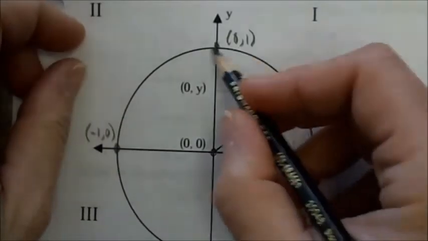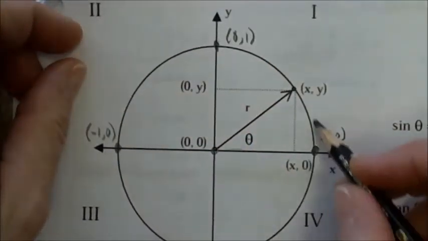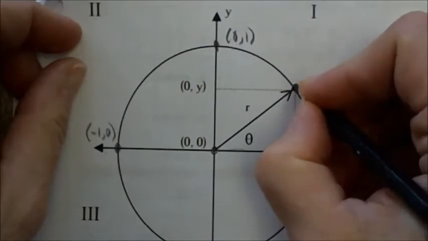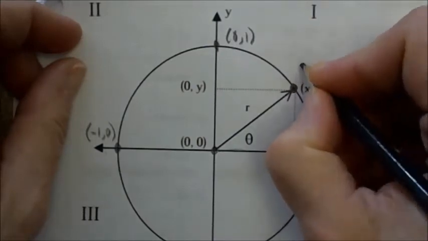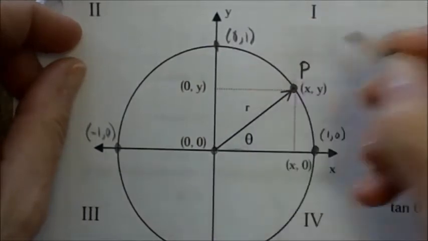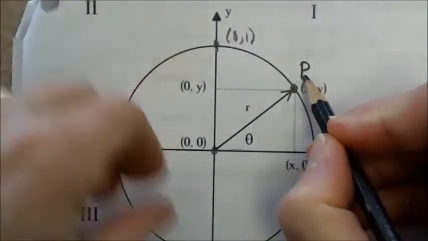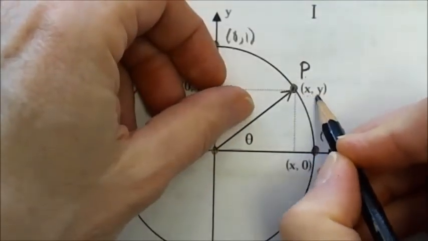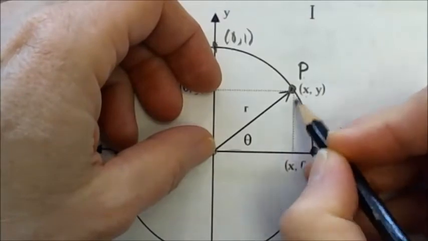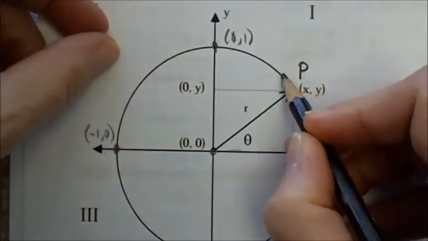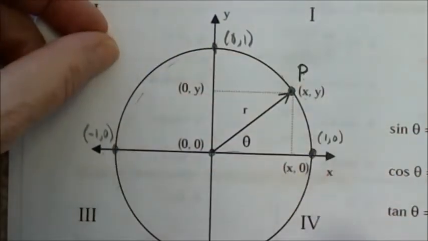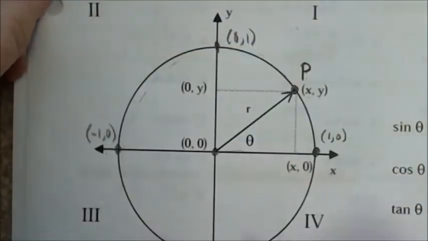Now there are an infinite number of points on this unit circle. I'm just going to pick a point right here. I'll call this point P. P stands for point. And the point on this unit circle has an x and a y coordinate. So I go over x and up y, and I get to point P. Well, this point P can be anywhere on this unit circle in any of the 4 quadrants.